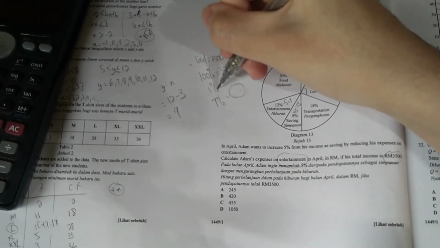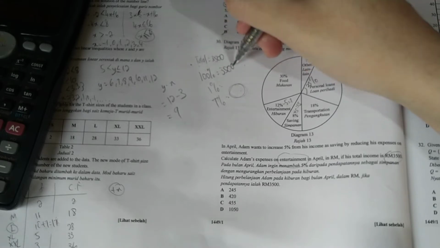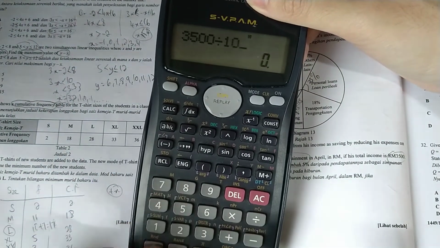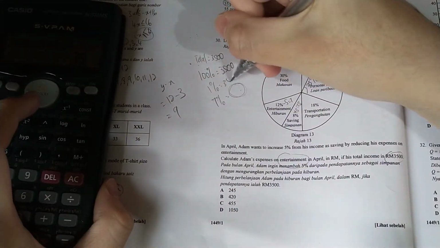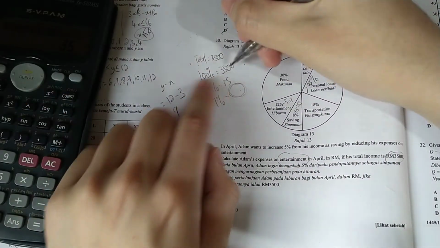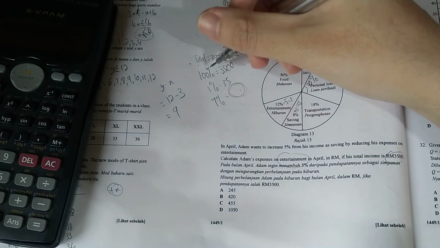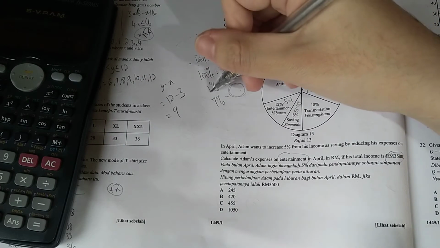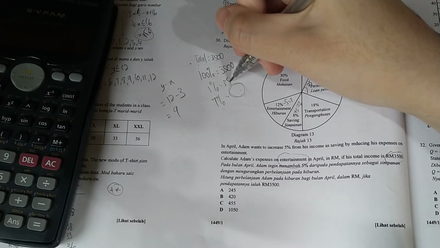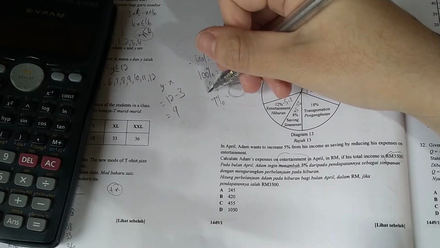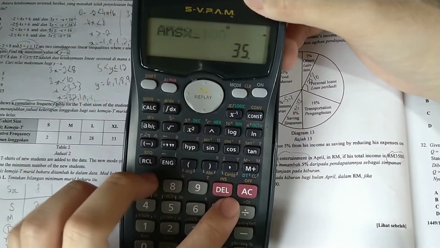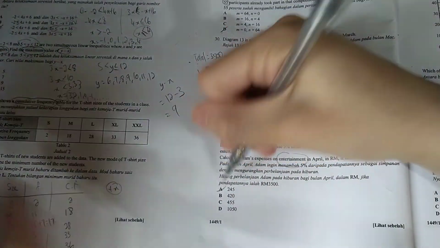First you find how much 1% is. Because if 100% is 3,500, how much is 1%? You just say 3,500 divide 100. It means that 1% is actually 35. Agree? Because you take 3,500 divide 100. If 100% is for 3,500, then for 1% you divide by 100, so it's 35. Then how about 7%? Times 7 lah, because 1% is 35. So for 7% it means 35 times 7. So the answer is A, 245.